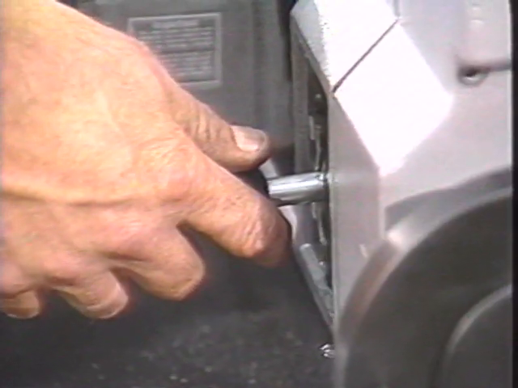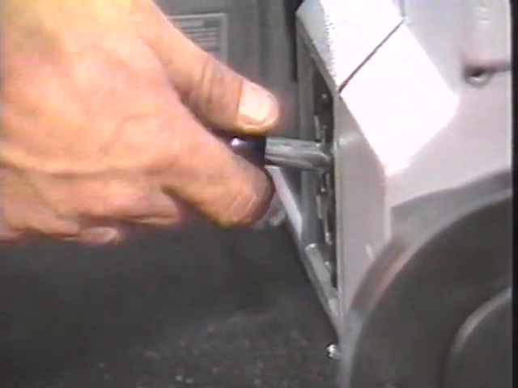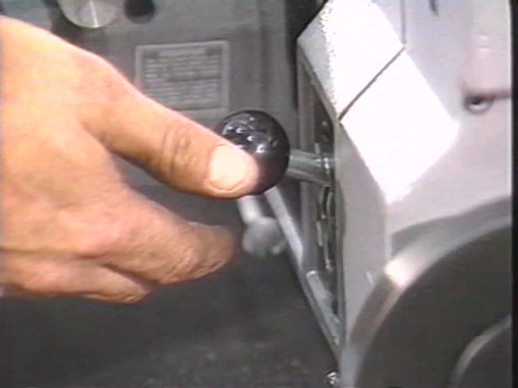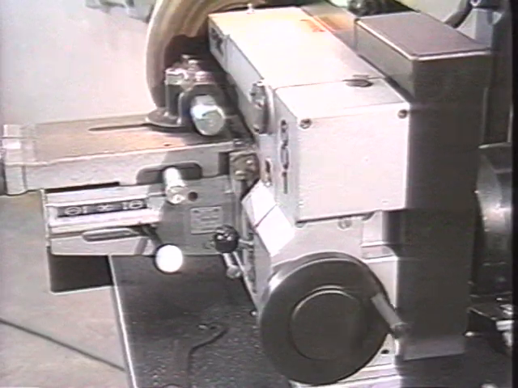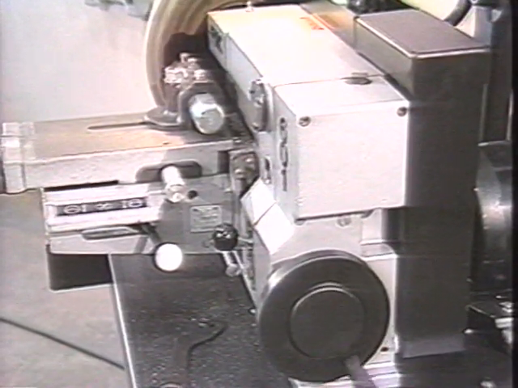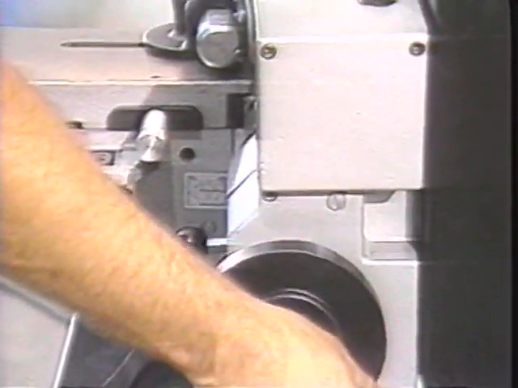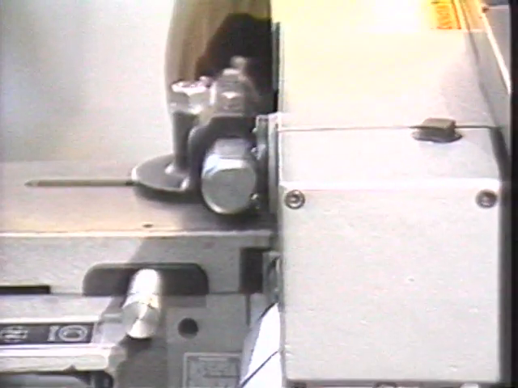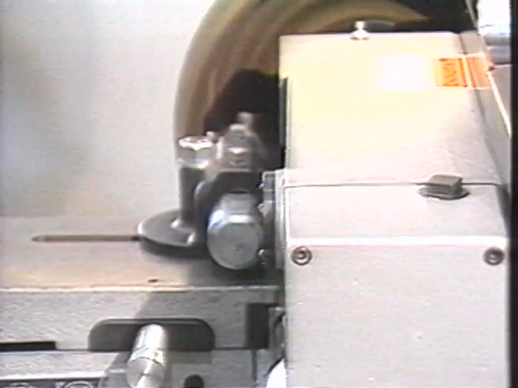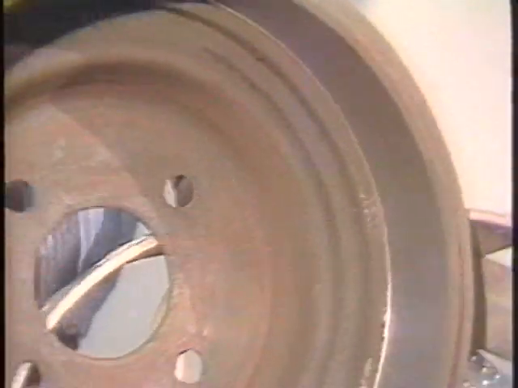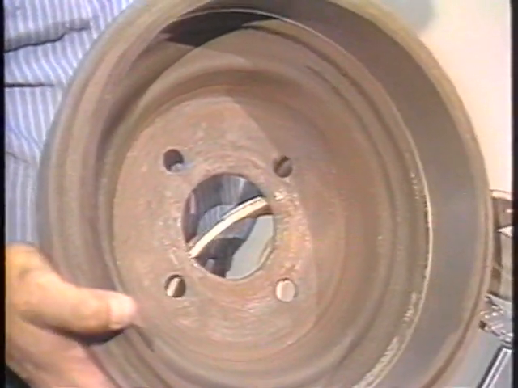Turn the cross-slide hand wheel until the micrometer indicates that you are taking half of the cut required to take out the deepest groove. Engage the automatic feed, and the lathe will make your first rough cut. Feed the cutter in again to the depth needed to completely remove the deepest groove in the drum, and again engage the automatic feed for your final cut. Remove the drum without touching the machined surface.